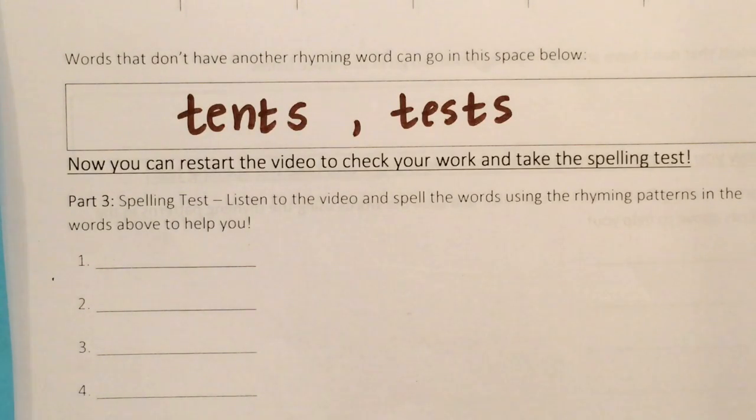Number 2, west. West. We rode the train out west. West. Looking at the columns up above, looking for a word that rhymes with west, using that ending pattern to help you spell the word west.